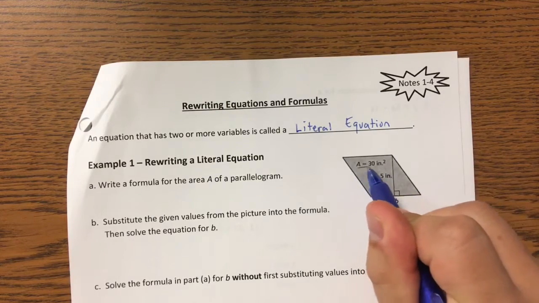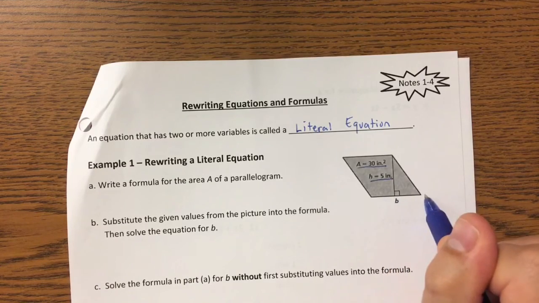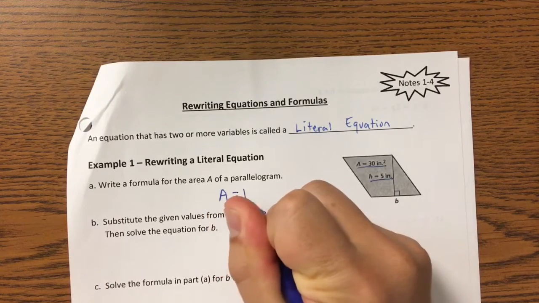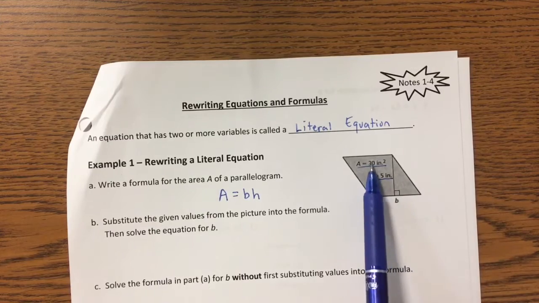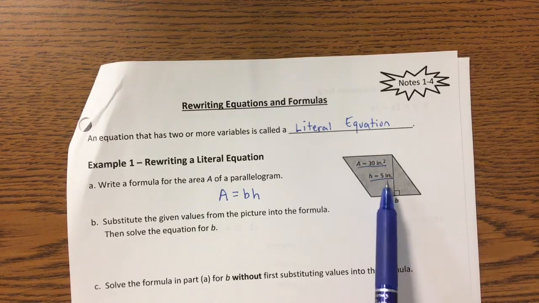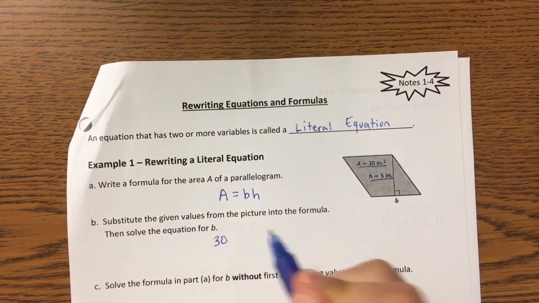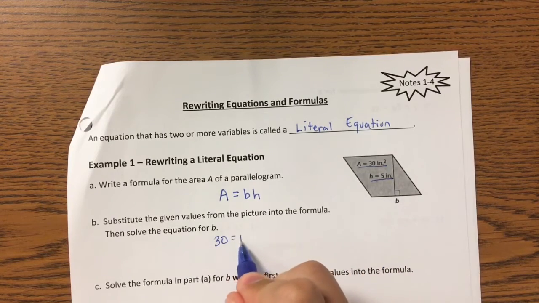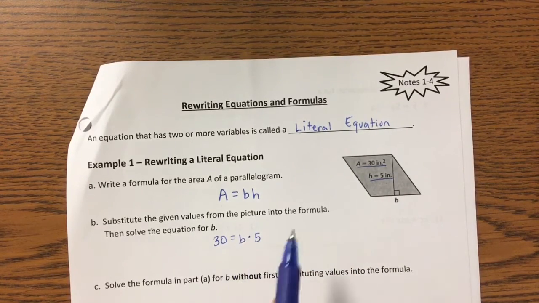And in this case, the area is 30 and the height is 5. We're going to call the base B here. So the general formula would be area equals base times height. Now we can substitute the values of the given variables. So the area is 30, so we're going to put 30 in for A. The B we don't know yet, and the height is given as 5 inches. A better way to write this would be 5B.